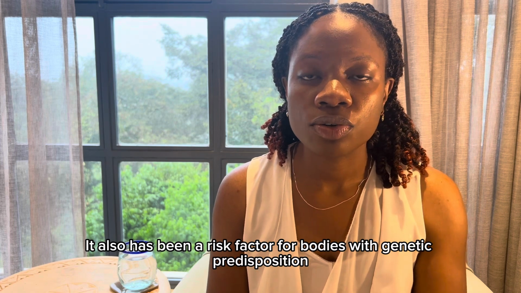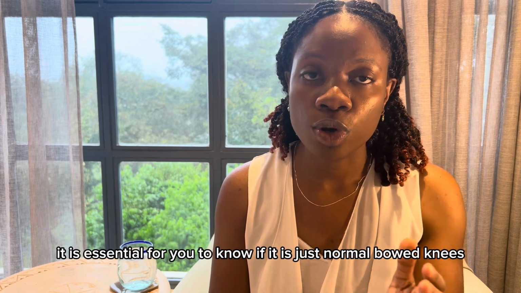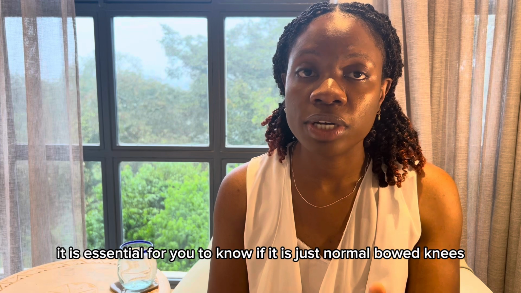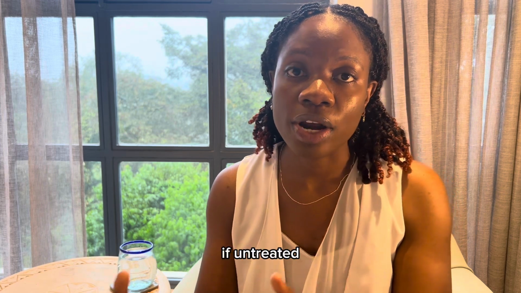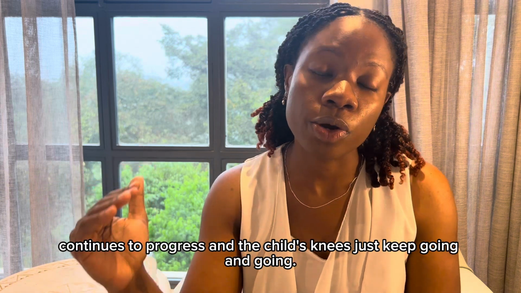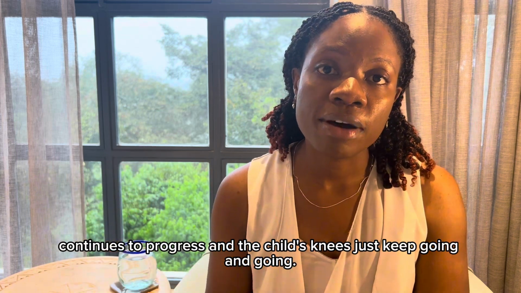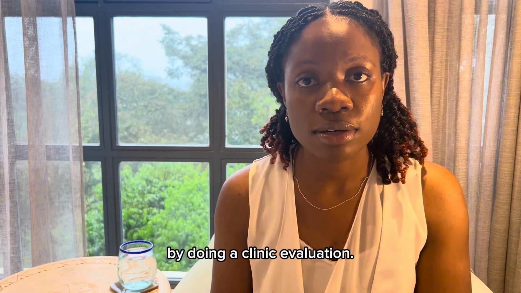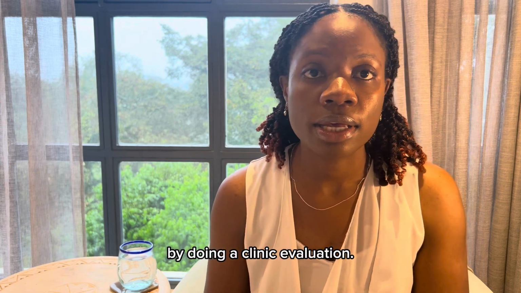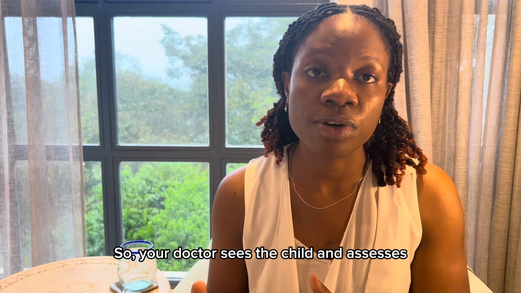However, it is essential for you to know if it's just normal bowed knees or if your child really has Blounts disease, because Blounts disease, if untreated, continues to progress and the child's knees just keep going and going. The way we can confirm the child has Blounts disease is first by doing a clinical evaluation. So your doctor sees the child and assesses the severity of the deformity.